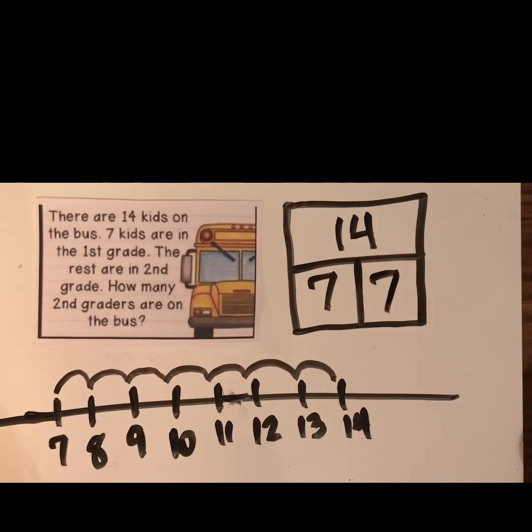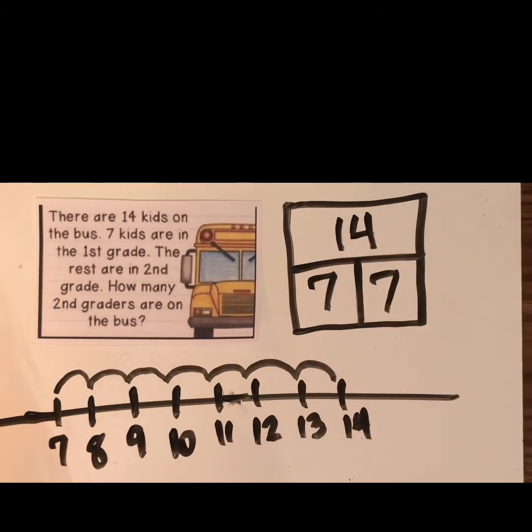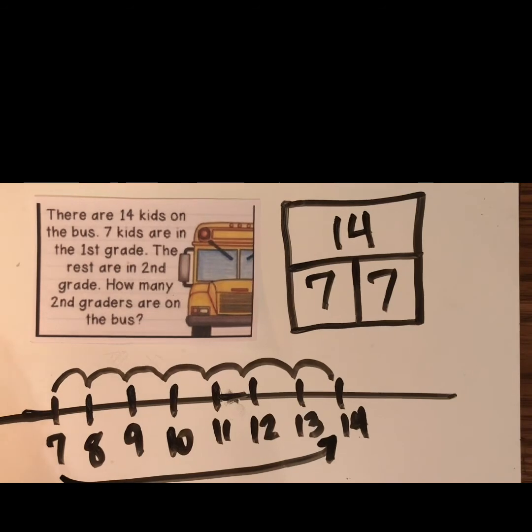7 are second graders. So what I could have done is take my total and subtract the part that I see. Or I can take the part that I see and figure out how many to get to the total.